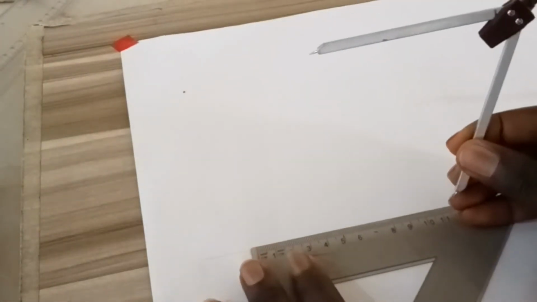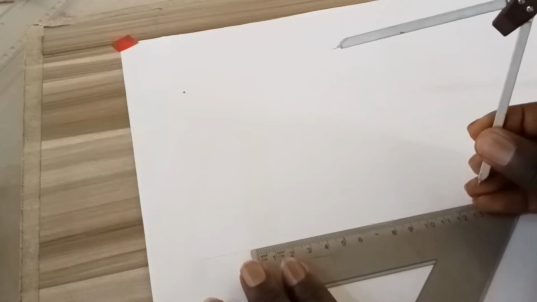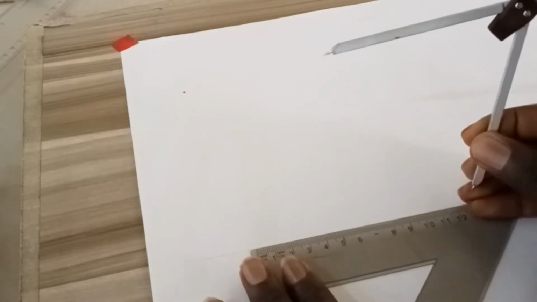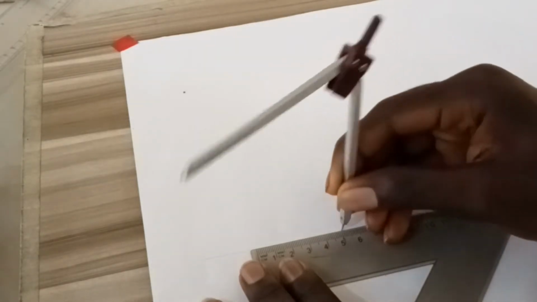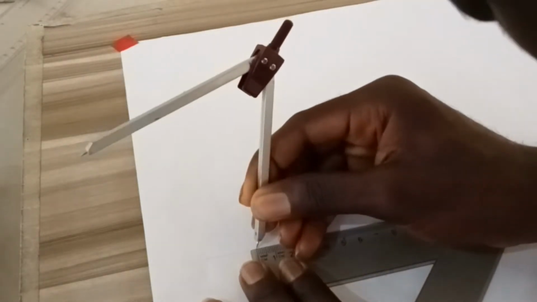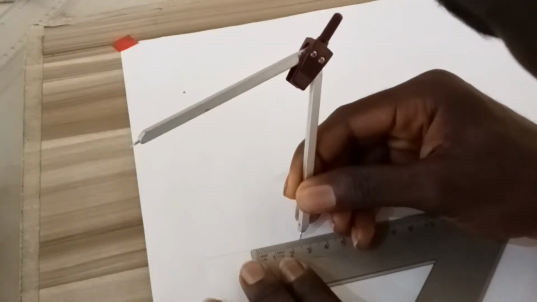For the dimensions of the drawing, we just take arbitrary dimensions for today, but obviously the questions determine the dimensions to use. So for the base of the front elevation, and obviously the front elevation is a triangle, we'll take 15 millimeters, which is pretty much equivalent to 5 centimeters.